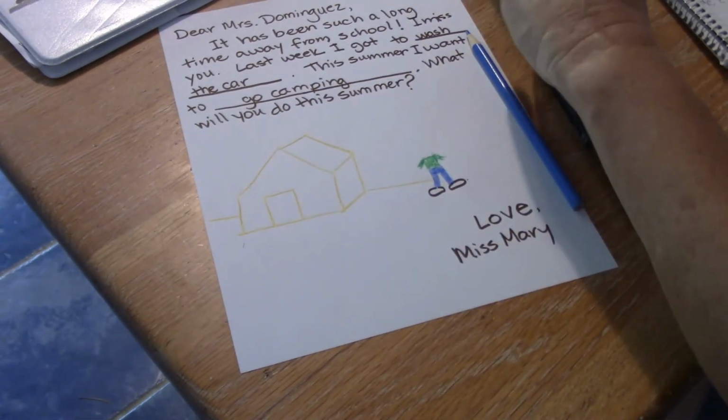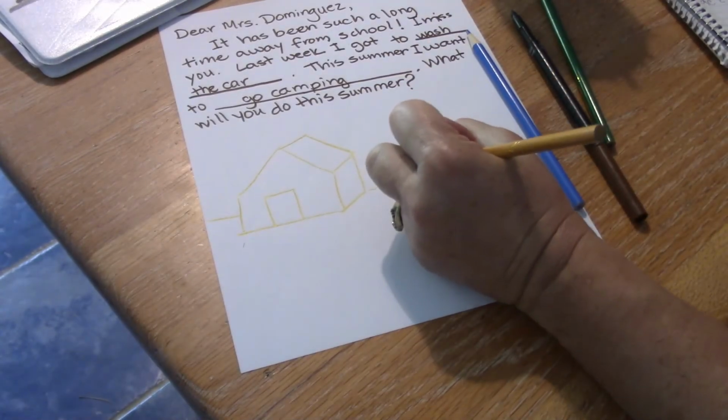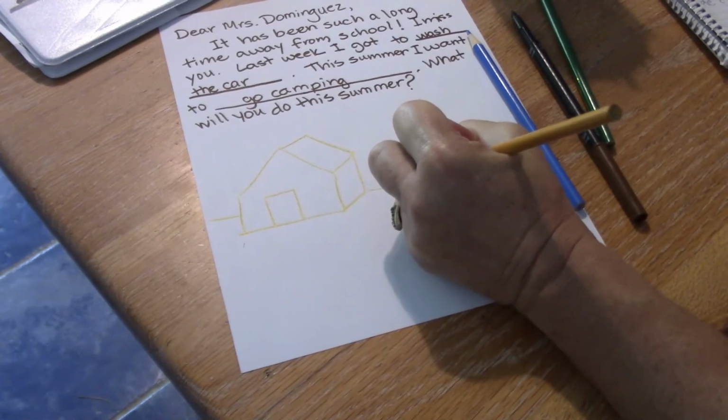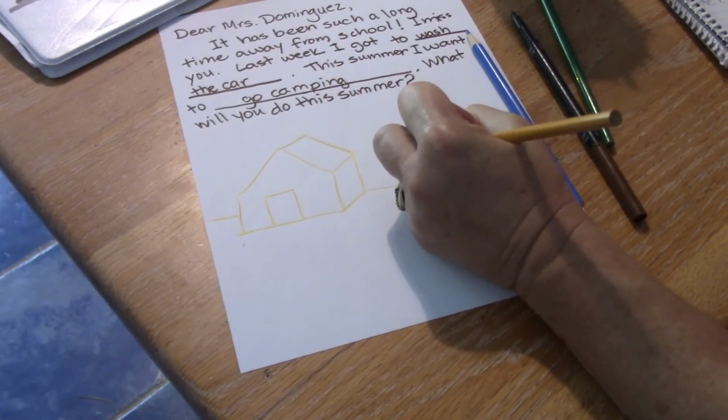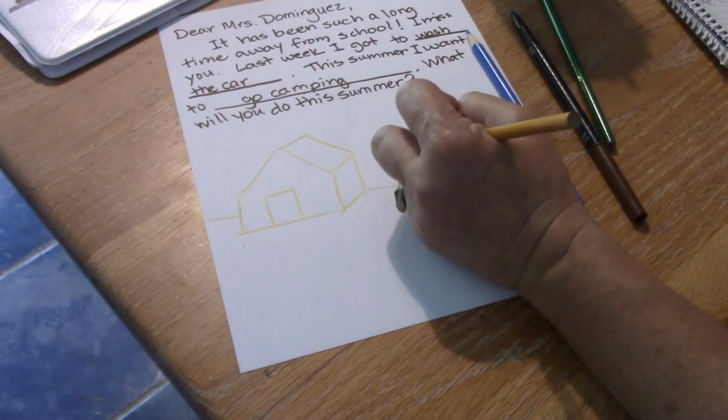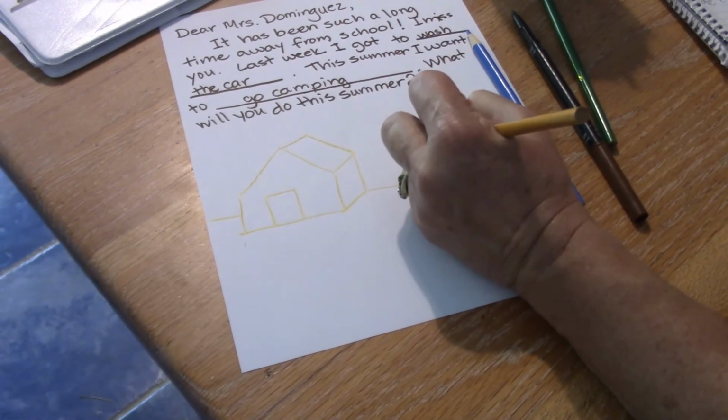All right, so I almost have Miss Mary drawn. I need some hands. And, oh, I definitely need a neck. Do you think I'm done? Okay, you're right. I am missing a head. So let me get my head up there.